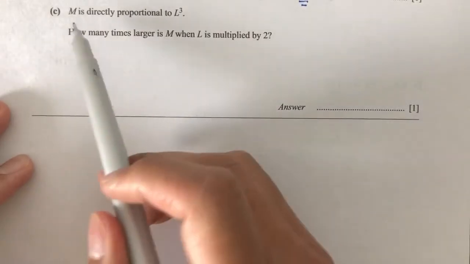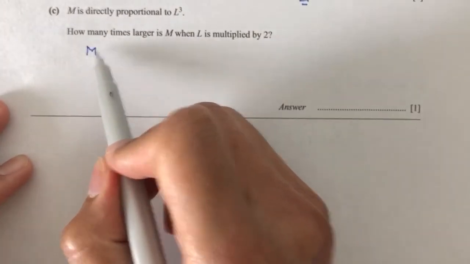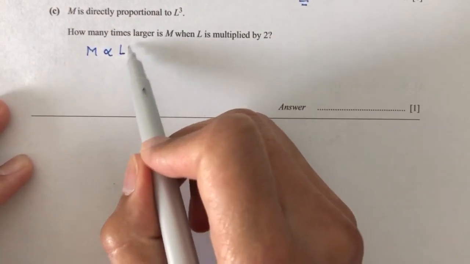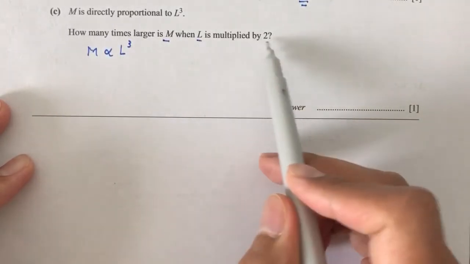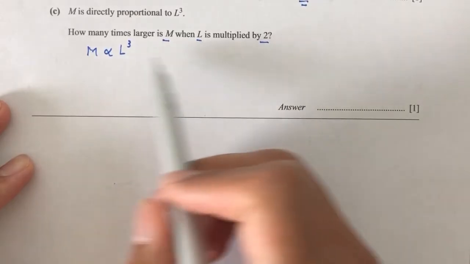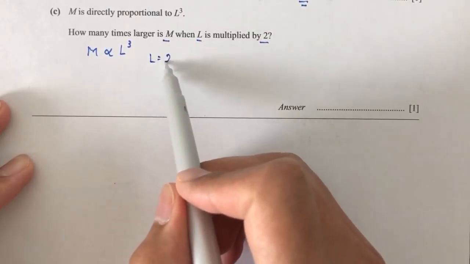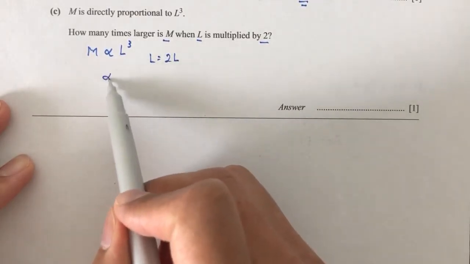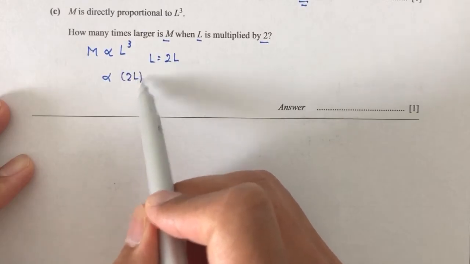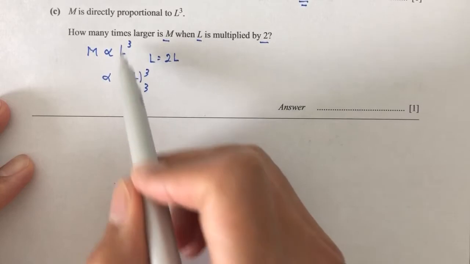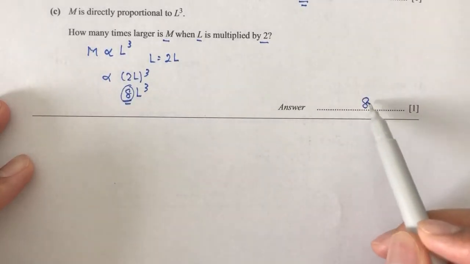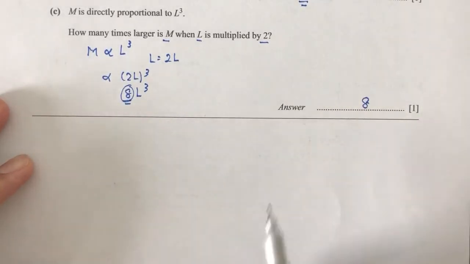Moving on to part C, we have m is directly proportional to L cubed. How many times larger is m when L is multiplied by 2? So if L becomes 2L, replace that back in, it will become 2L cubed, which will become 8L cubed. So how many times? It will be 8 times larger. So that is your answer for part C.